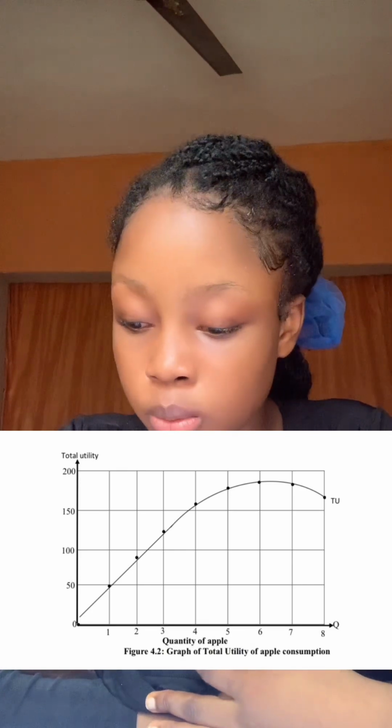Looking at the diagram again, we can see that the consumer added more and more units to the total quantity he consumed, but it got to a particular point that his total utility has reached its peak, and then it began to decline, basically explaining what the law of diminishing utility states. Moving to consumer equilibrium.